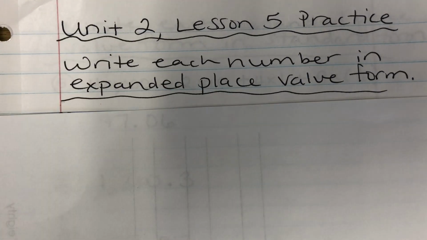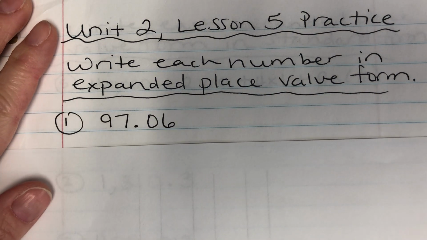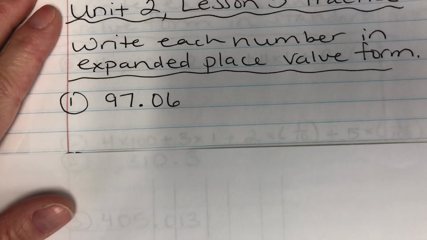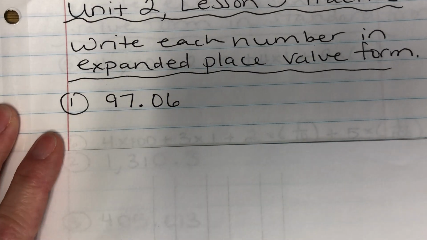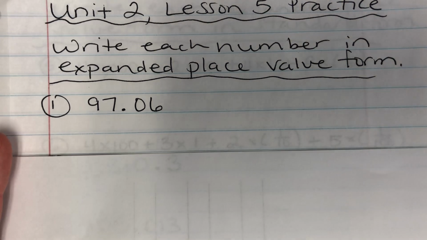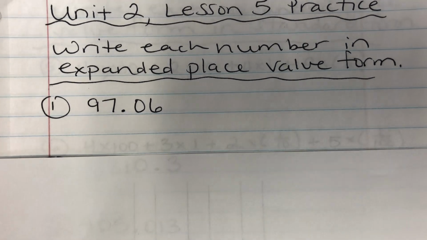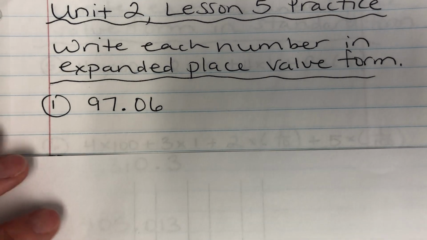All right, the first thing we learned how to do is to write values in expanded place value form. We put some decimals in there this time. So expanded place value form means you write the digit and you're multiplying it by the value of the place that it is in. So the first one I want you to do is right here, 97 and 6/100. I want you to write that in expanded place value form. So you press pause, do that, and press play when you're ready.